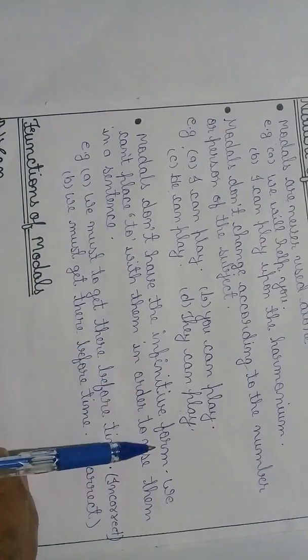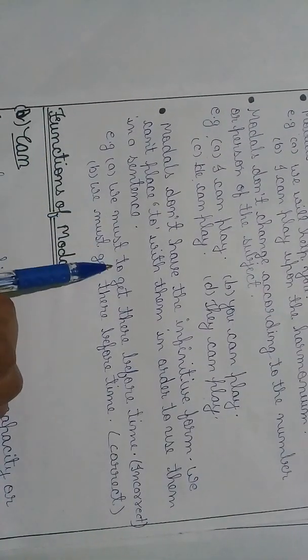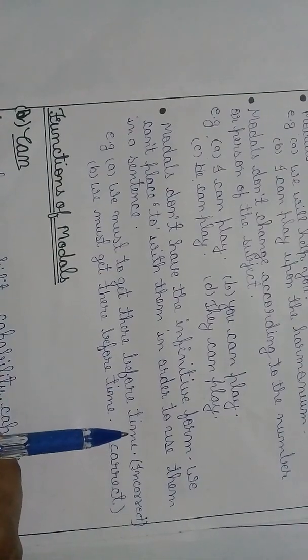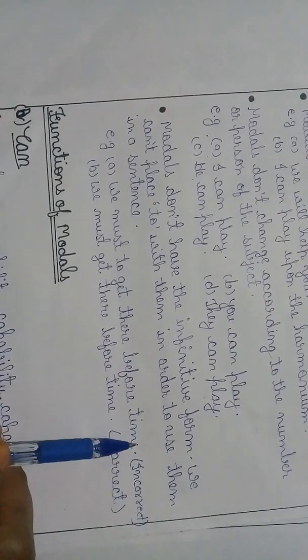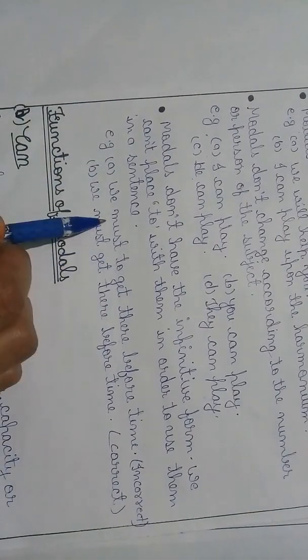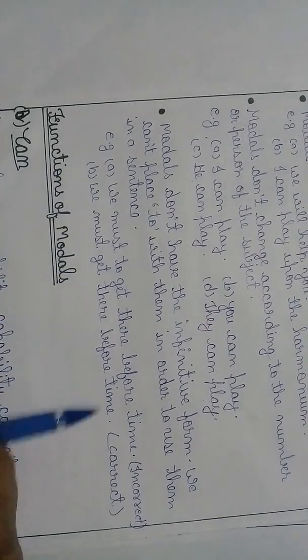number or person. Number 3, modals don't have the infinitive form. We can't place to with them in order to use them in a sentence. Let's see the examples. We must to get there before time. If the statement is written somewhere like this, it is the incorrect form of modals. We never use to with modals. Okay, let's see the correct statement. We must get there before time. It is a correct form.